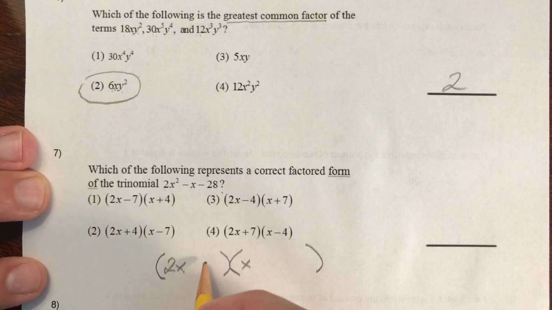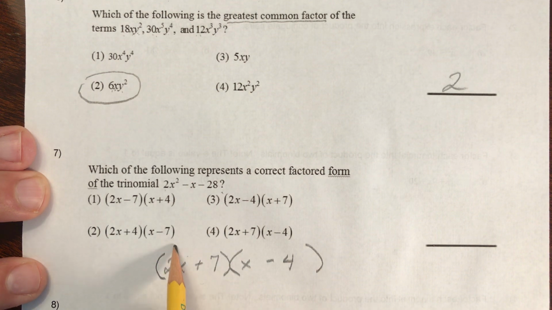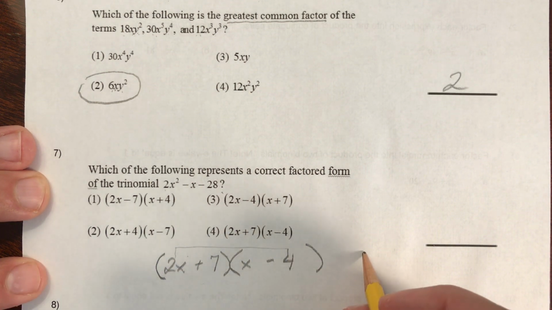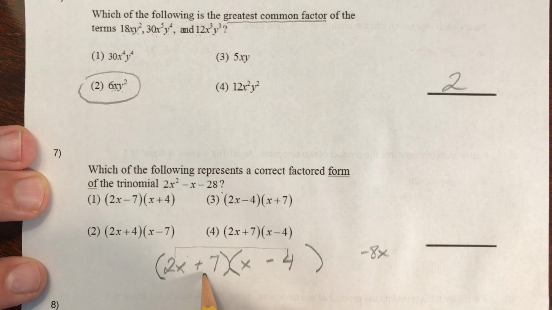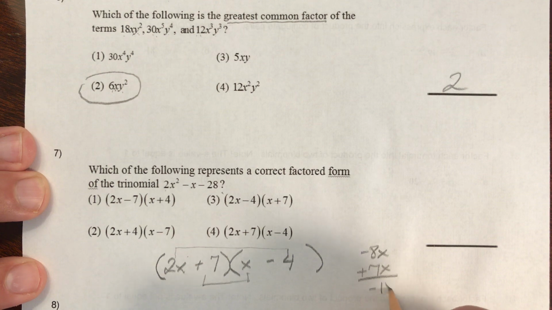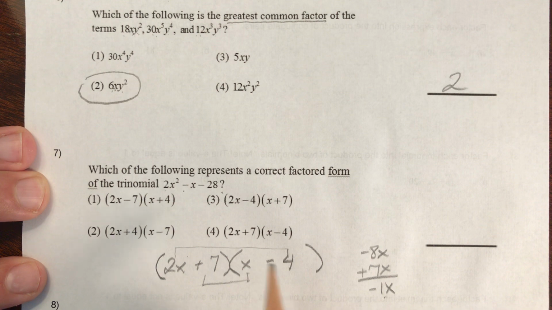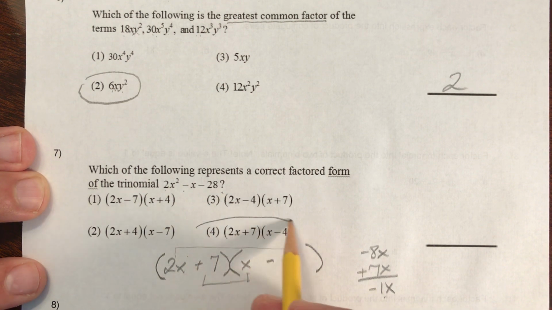So let's go with positive 7 and minus 4 and check the outers. Those outers are negative 8x. The inners are positive 7x, which adds up to negative 1x. And the middle term, negative 1x. Okay, so that looks like choice 4.